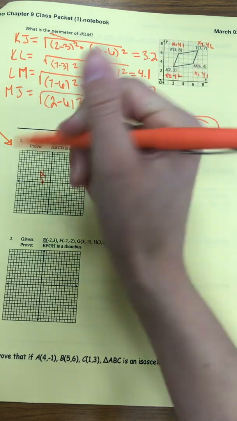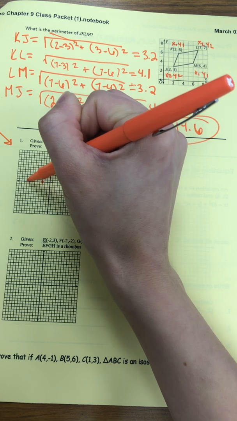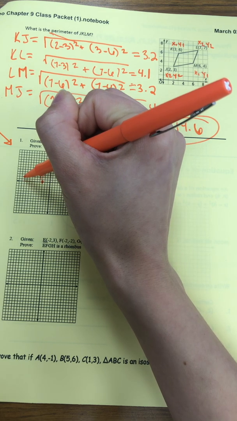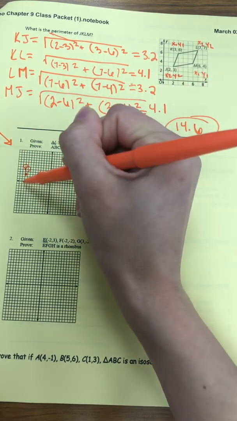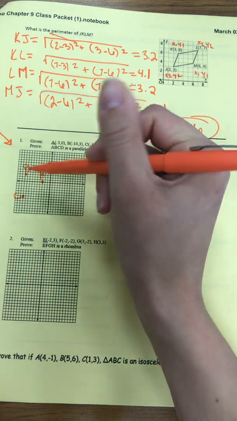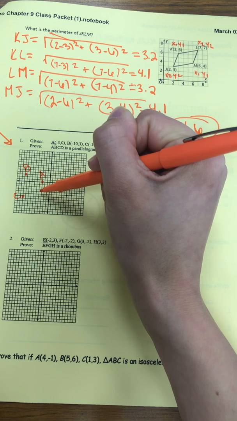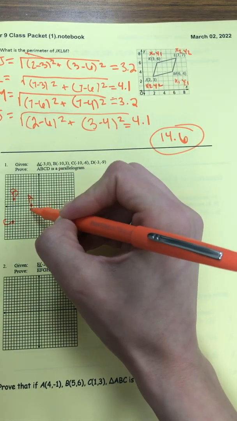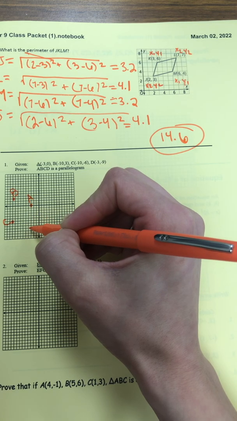So there's point A. Up 3. There's B, C, hold on, I can't see it.